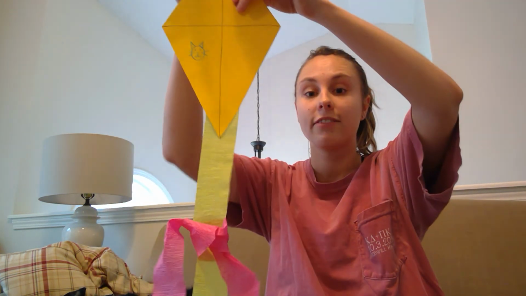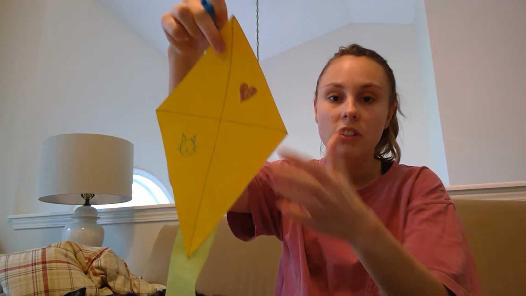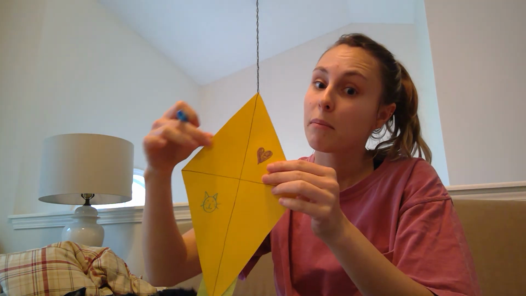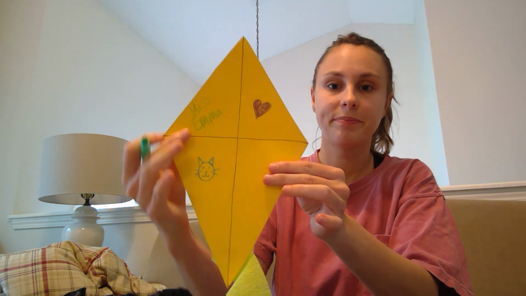As long as we have fun little kites. See, and so I'm decorating it. You can put your name on the front. Let's see. See, in this part I did "missing Mom." Just be creative and have fun making your kites.